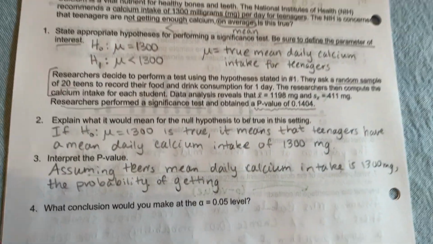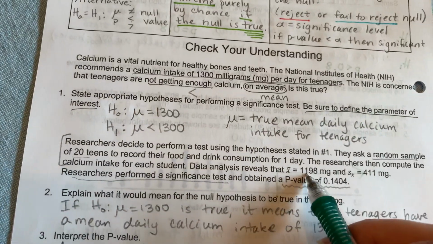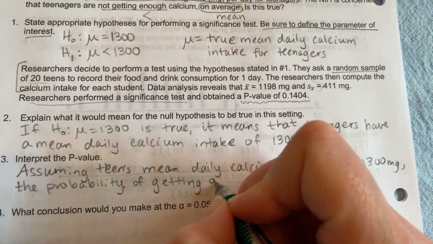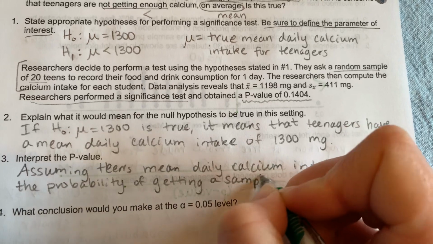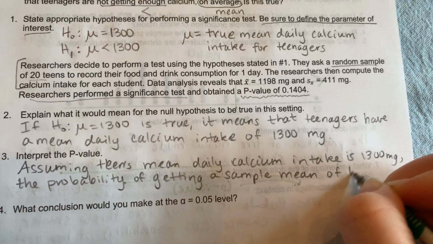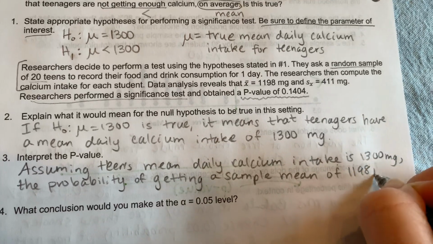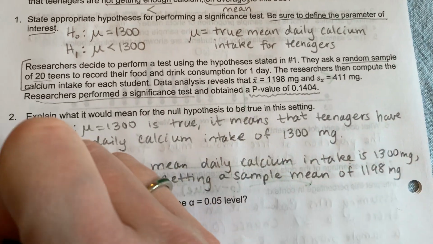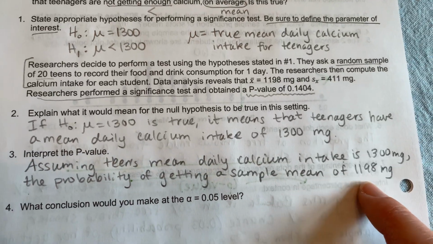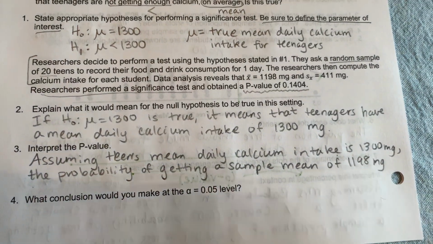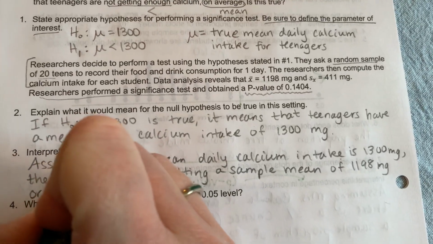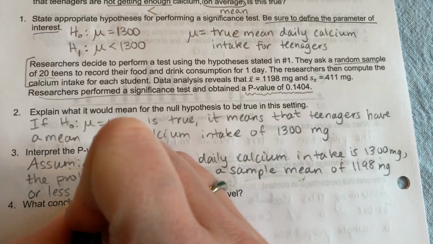So look back up to the problem. It says they got a sample mean of 1,198. So of getting a sample, and instead of saying sample results, I'm going to say sample mean, because that's what it was, of 1,198 milligrams. And then it has to be or more extreme. So in this case, 1,198 is less than 1,300, so more extreme would be less, or less, purely by chance.